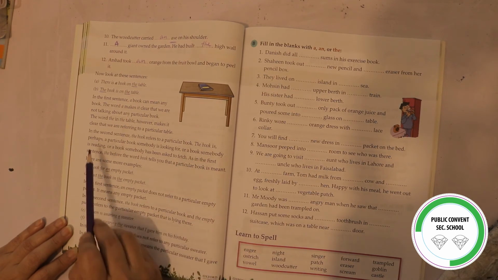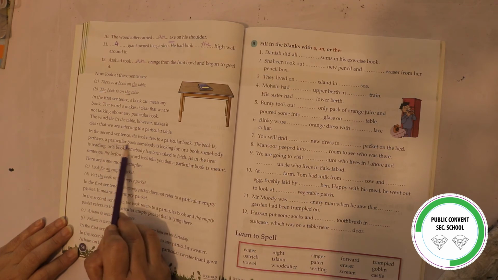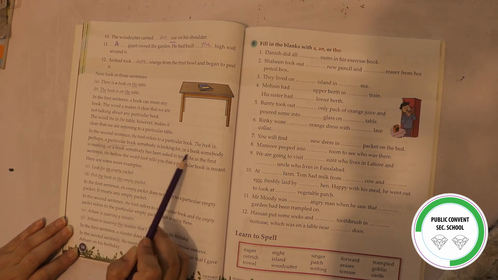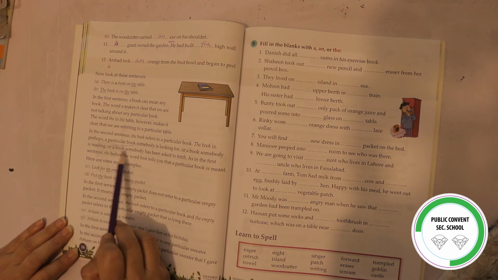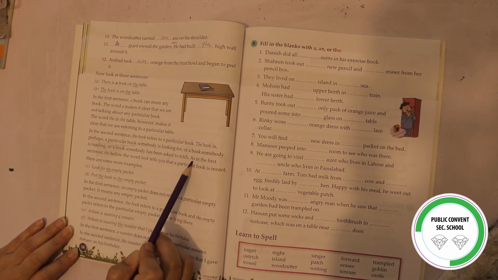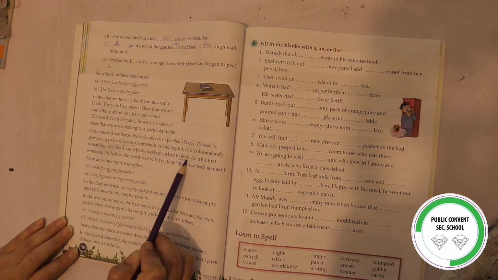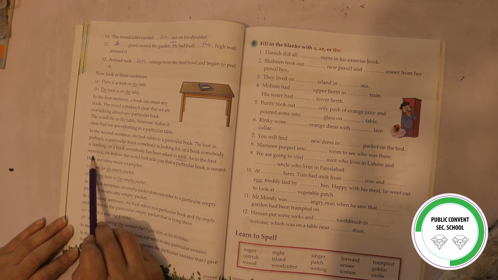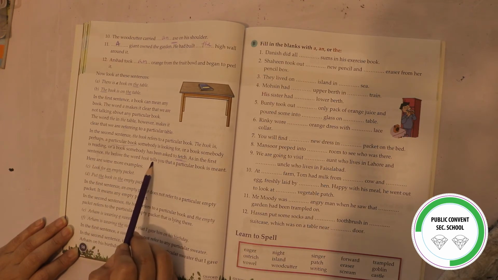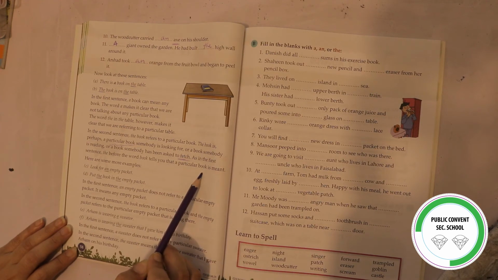This book is perhaps a particular book, a special kind of book. Somebody is looking for it, or somebody is reading it, or somebody has been asked to fetch it. As in the first sentence, the before the word book tells you that a particular book is meant.